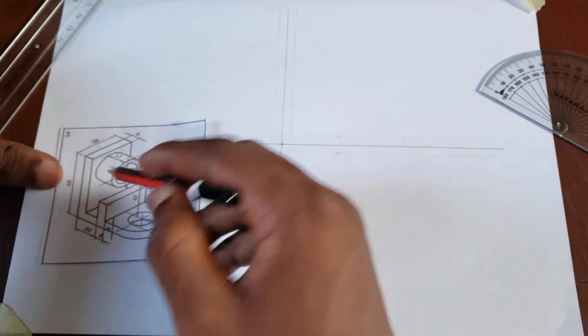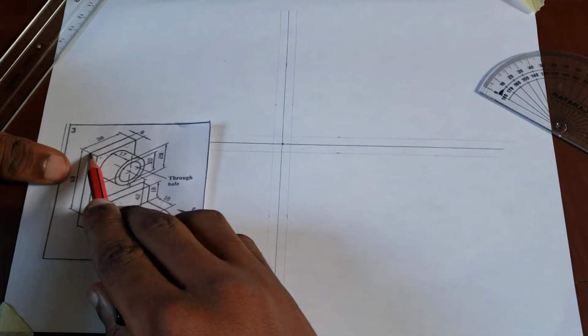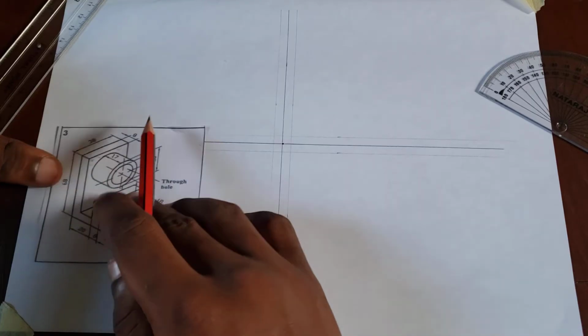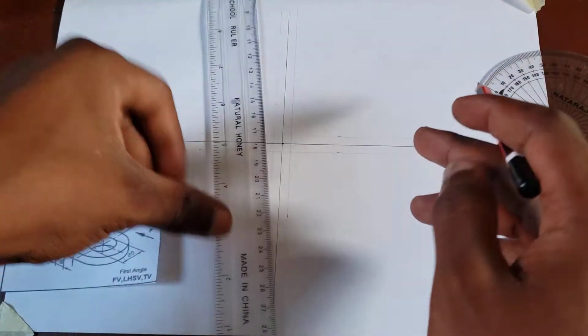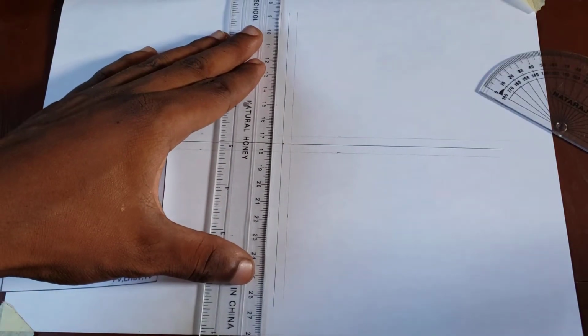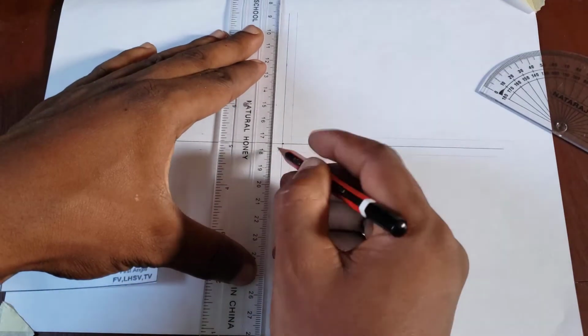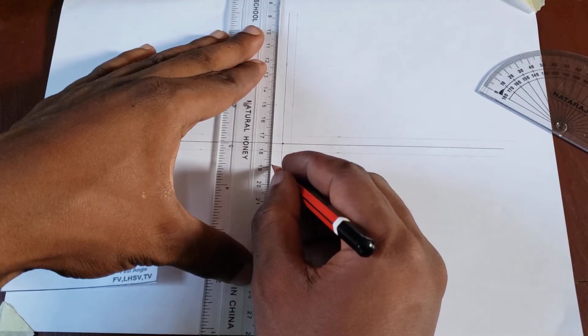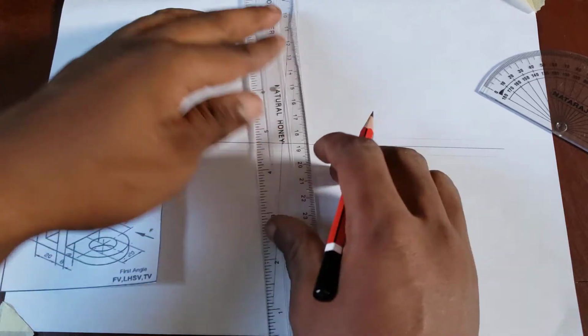Now what I will see, first of all I will see the distance of 80 millimeters from this point to this point. So I'll see the distance of 8 millimeters, which is 0.8 centimeters.